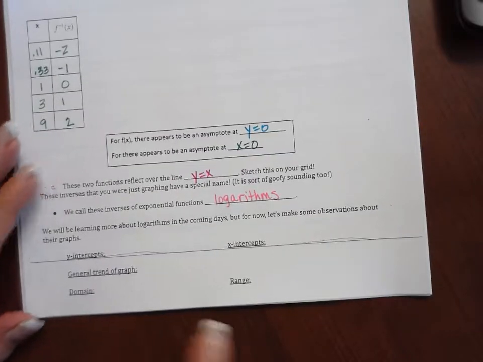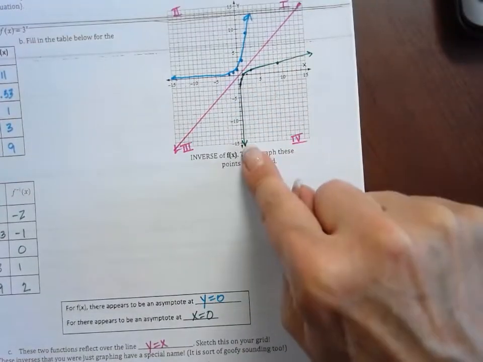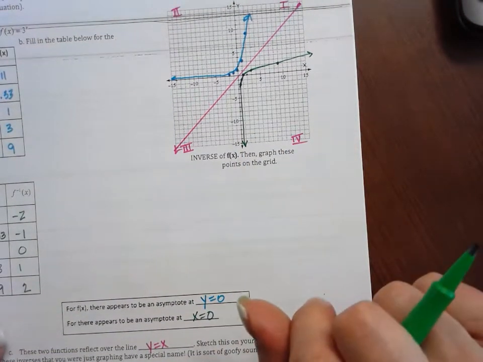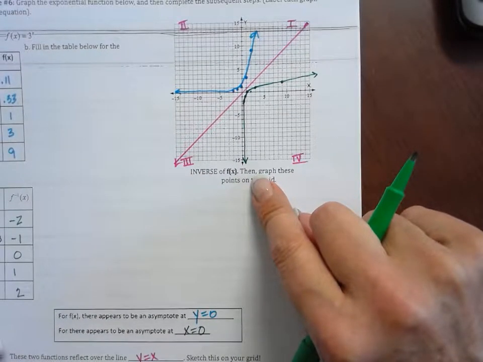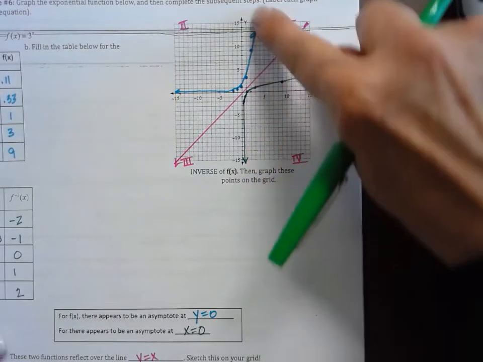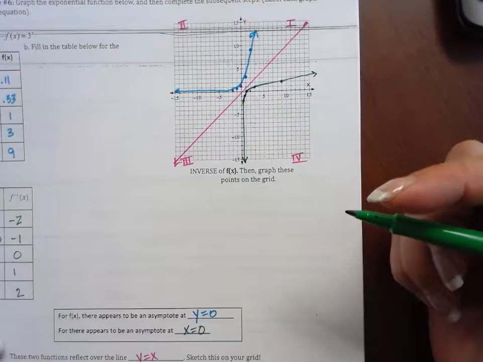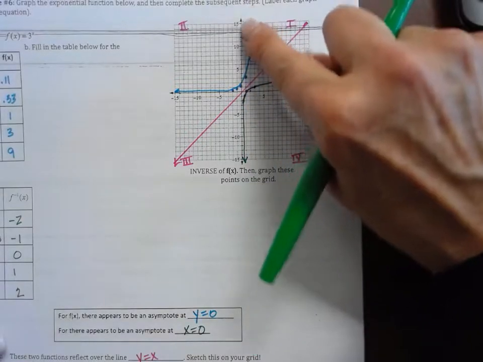Okay, so looking at my inverse and my green graph, what is my y-intercept going to be? This is my y-axis. Where? No, the actual y-intercept.